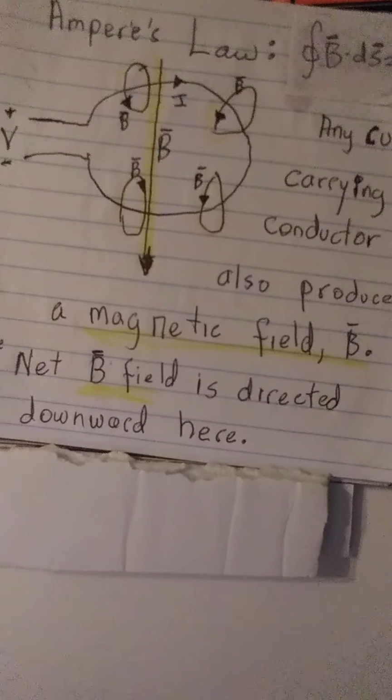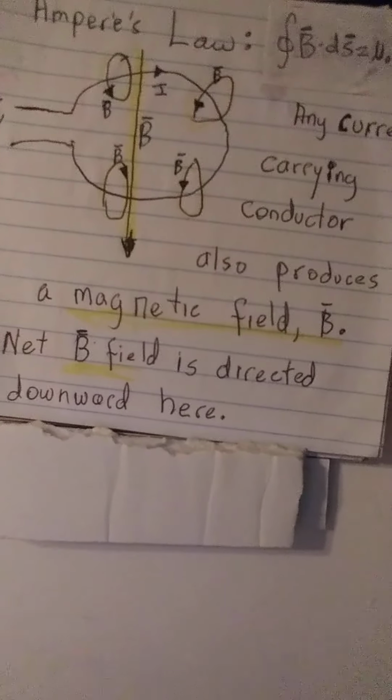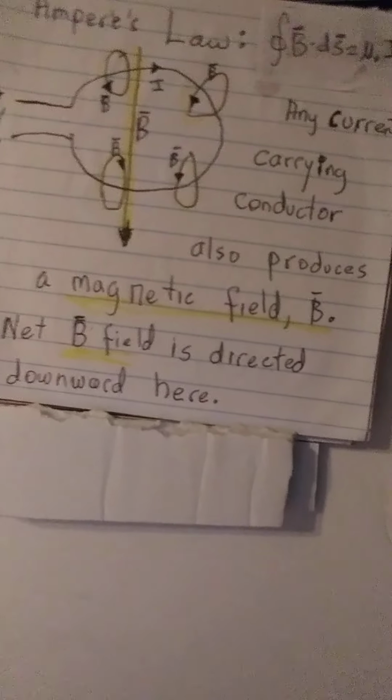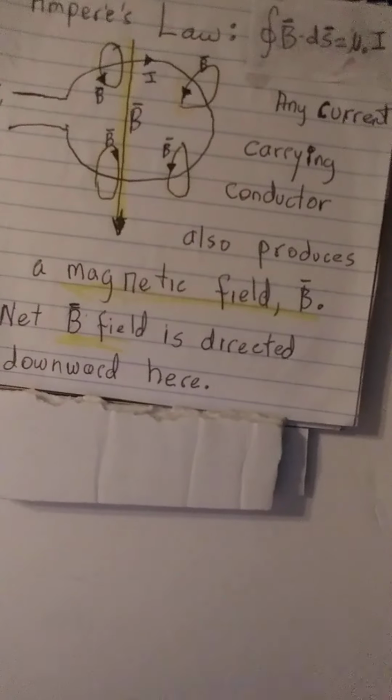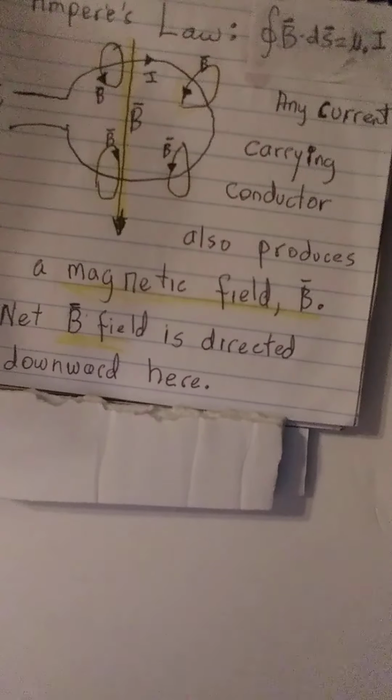If we take a look at the very top, what we're going to see is that the closed integral of B dot ds, that is the integral of the field around the loop itself, is going to be equal to mu naught I. Mu naught is the permeability factor, and I is the current. So this is basically saying Ampere's law: any current carrying conductor also produces a magnetic field, B. The net B field is directed downward here in this picture.